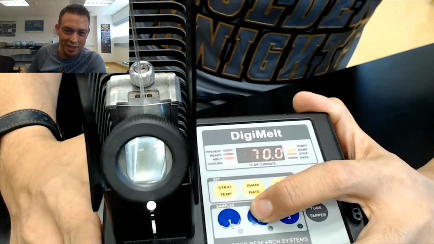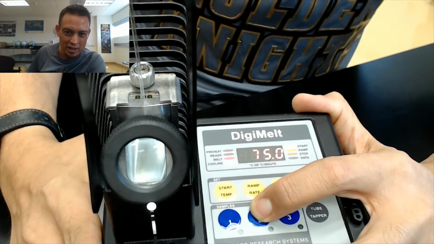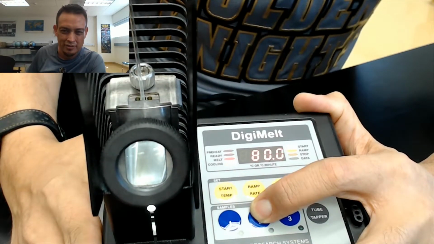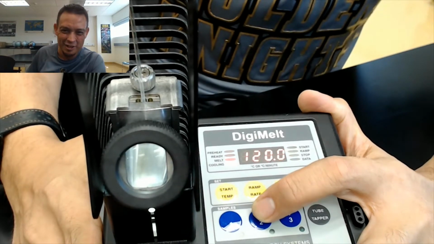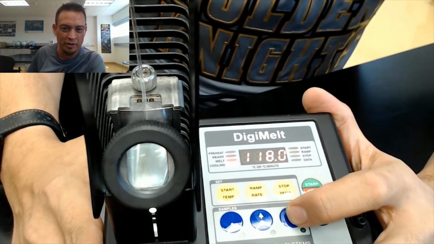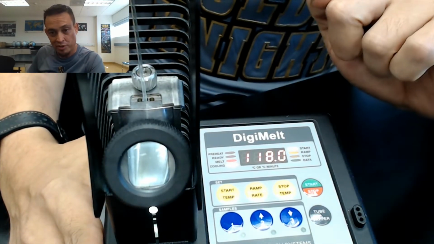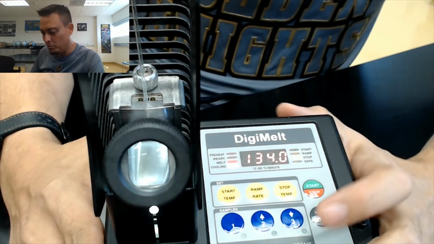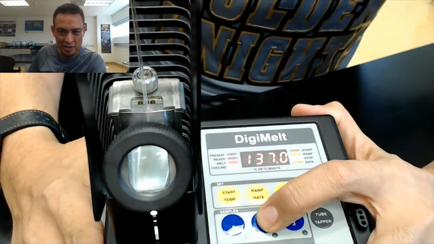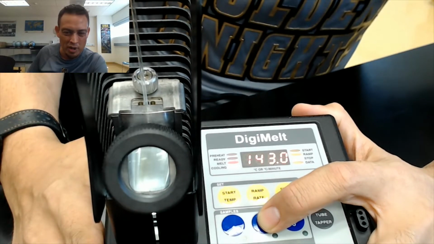Oh, I just said 15, right? So let's go 118. You can hold it for it to go faster, or just be patient with it. Oh, it started jumping in 5s after I held it for a while. All right, so there's your start temperature. And then your stop temperature just needs to be somewhere above the melting point. So I like to go with the 10 degrees I said. So let's go to 143.